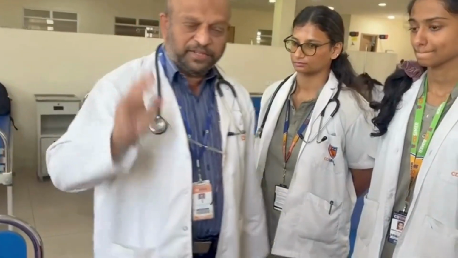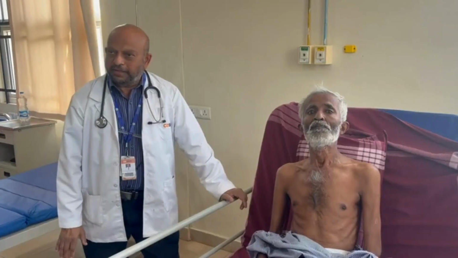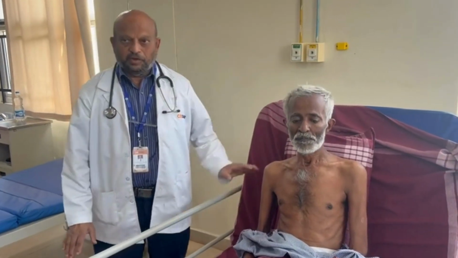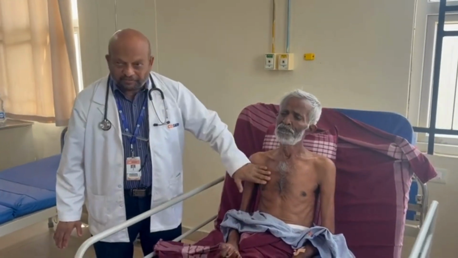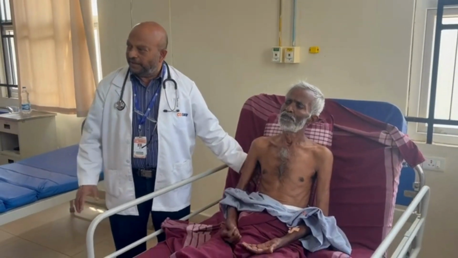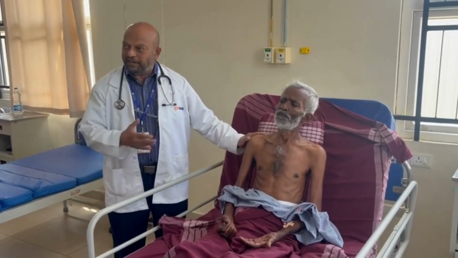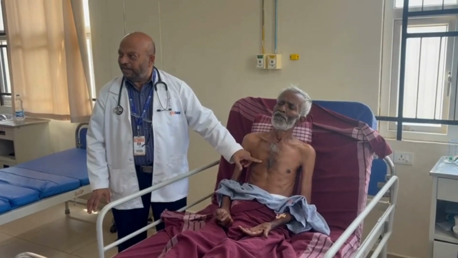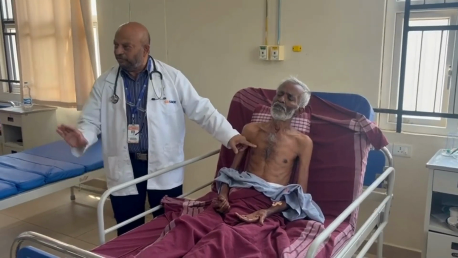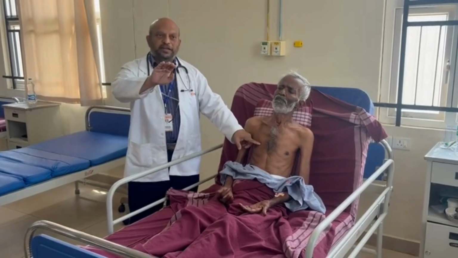Simple. Now how to do it? We will demonstrate how to do tidal percussion. This tidal percussion can be done anywhere on the chest: in the front, in the back, in the sides, anywhere you can do. But preferably on the right side we do it, because we know where the liver dullness is, the fifth space. We have to see whether during inspiration it goes down or not.